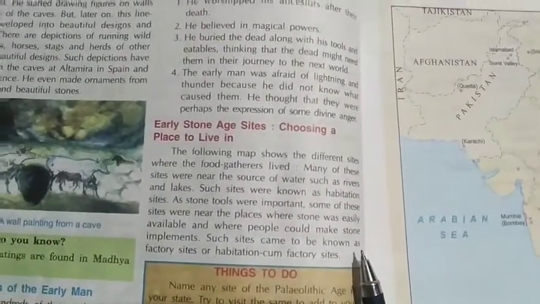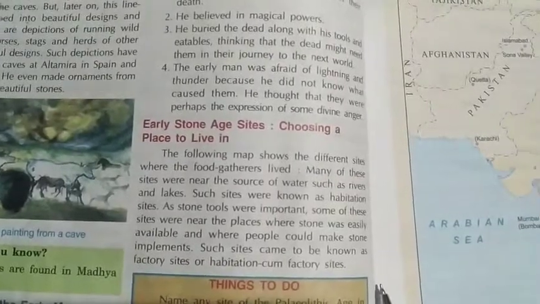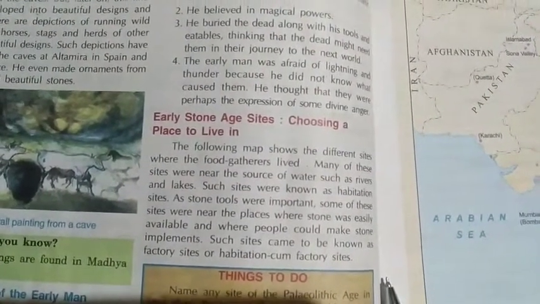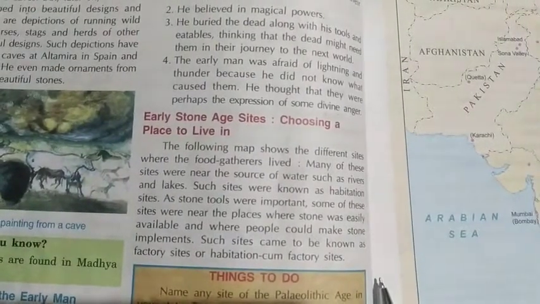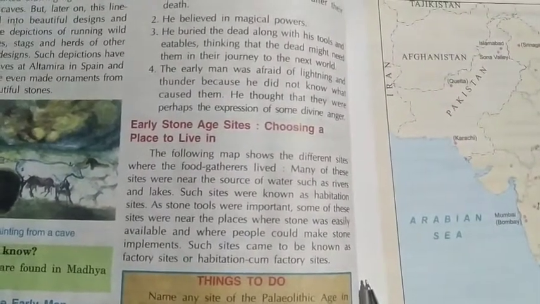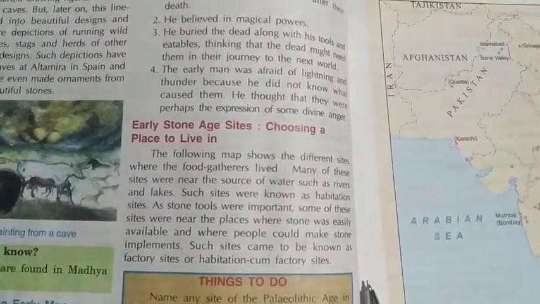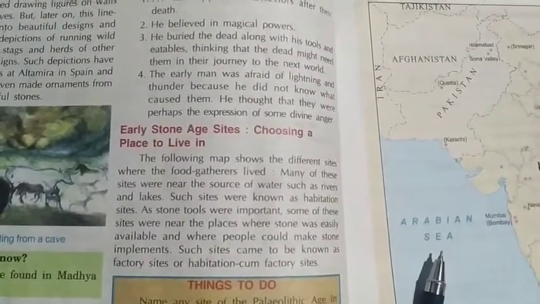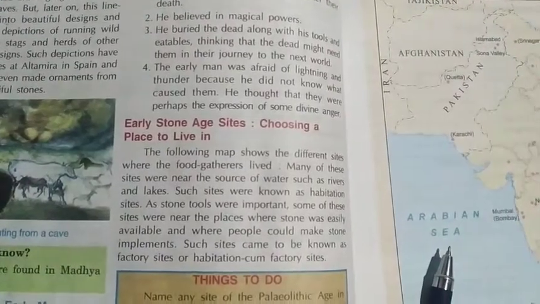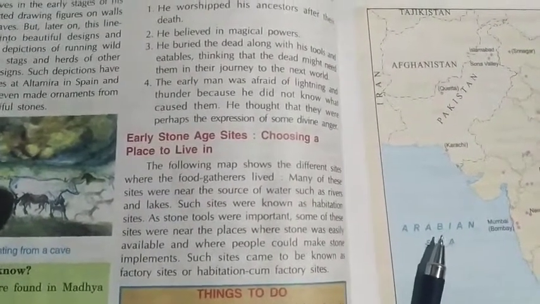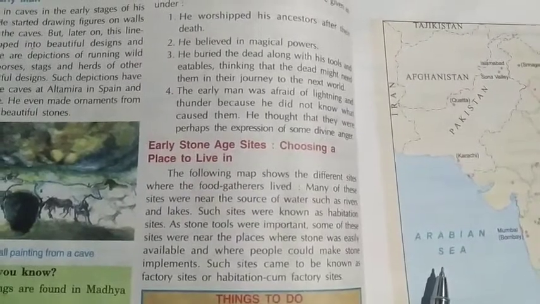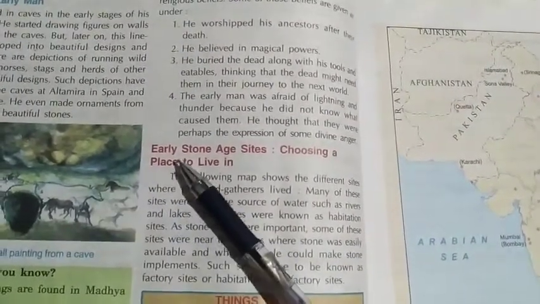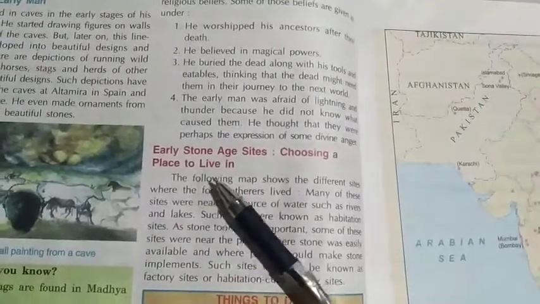So let us learn from this chapter how the tools and implements have divided the Stone Age into different stages, that is the Paleolithic, the Mesolithic and the Neolithic period, and hunting and food gathering as a way of life and its implications, stone tools, artifacts and their uses, introduction to tools and weapons, clothes and shelter, discovery of fire, earth of the early man, religious belief of the early man, and of course the early Stone Age sites, choosing a place to live in.